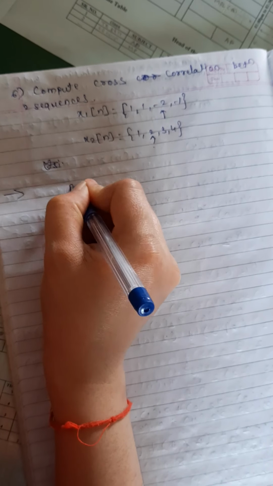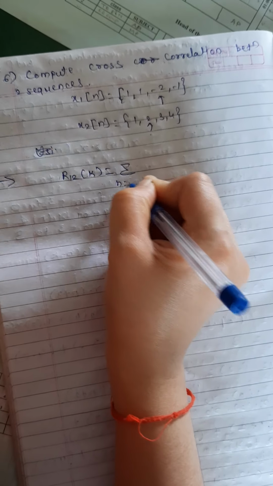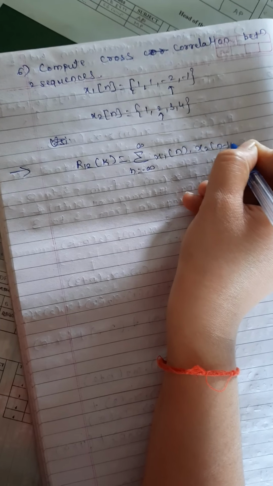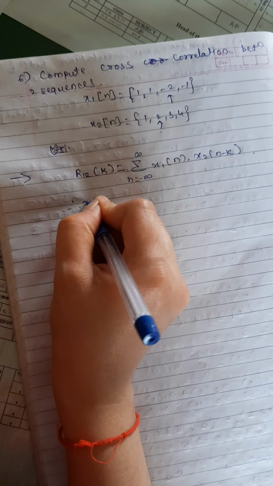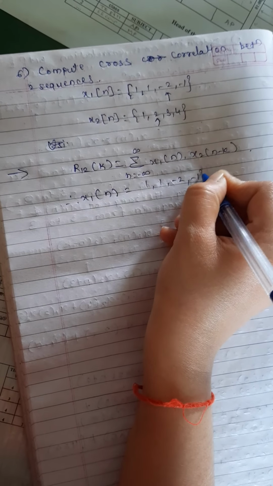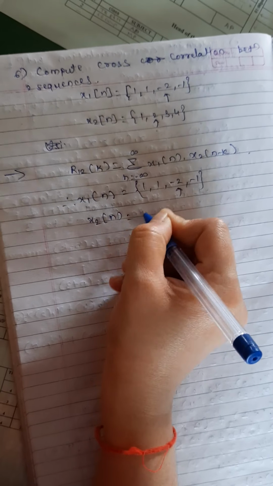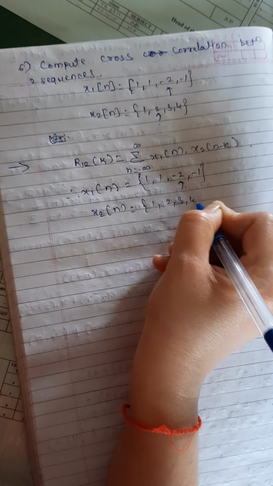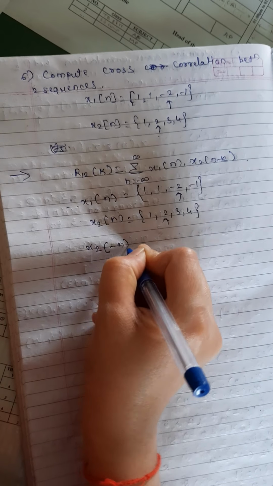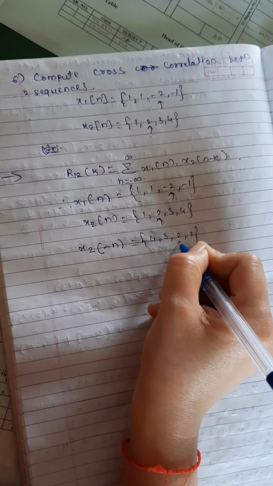So here I write R12 of k. Here I write the equation: n goes from minus infinity to infinity, standard equation x1 of n x2 of n minus k. So x1 of n is 1 1 minus 2 minus 1, and x2 of n is 1 2 3 and 4. x2 of minus n is the reverse, 4 3 2 and 1.